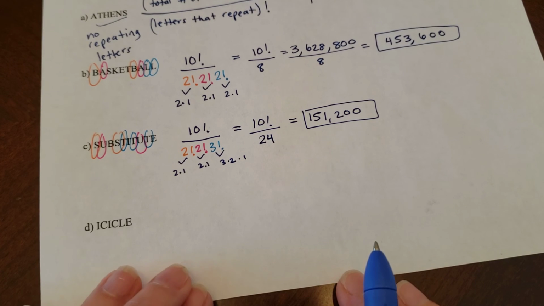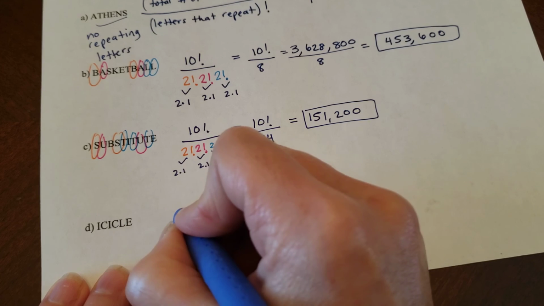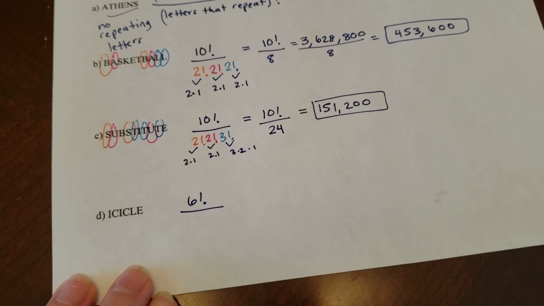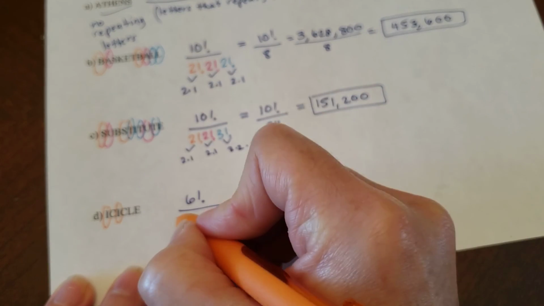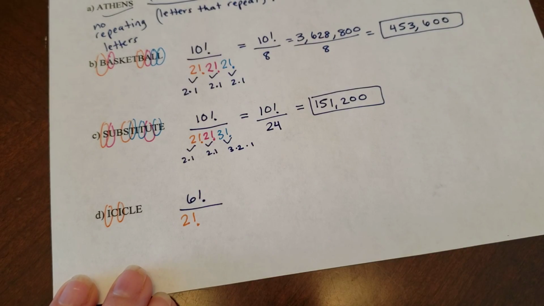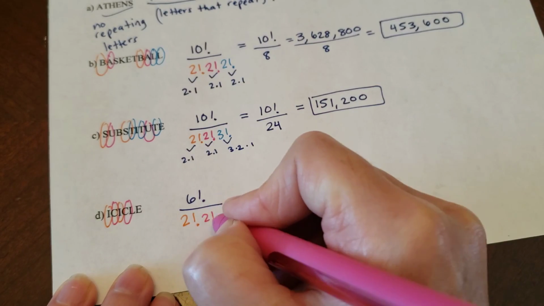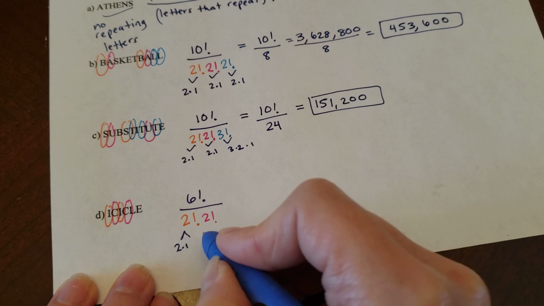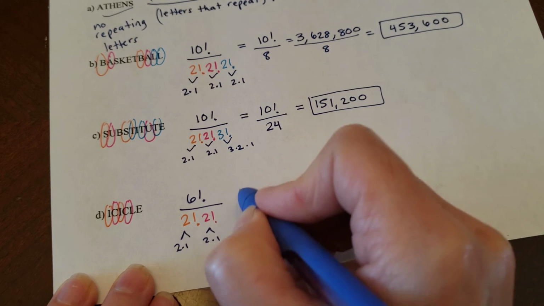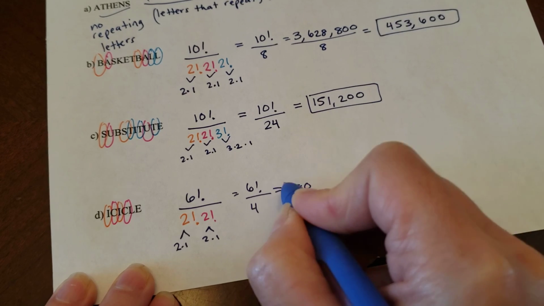All right, last one, the word icicle. So there are six letters to start with. And then we have 2 I's, so 2 factorial, and 2 C's. And that looks like that's it for those. And then again, this is just 2 times 1 and 2 times 1. So that'll be a 4 on the bottom. So it'll be a 6 factorial over 4, which should give you 180.